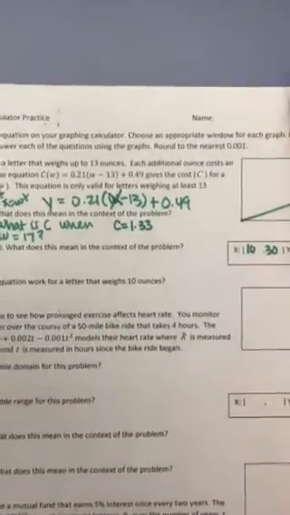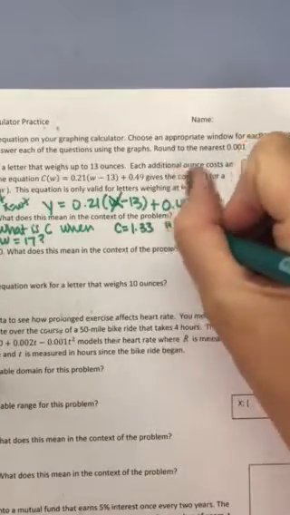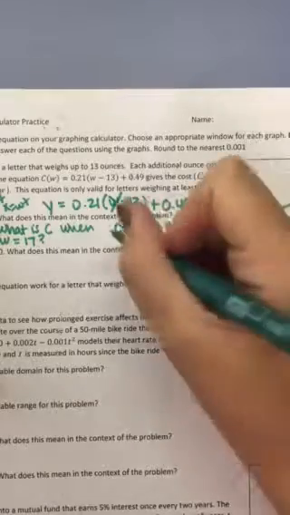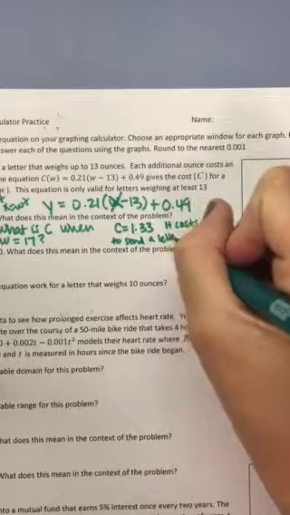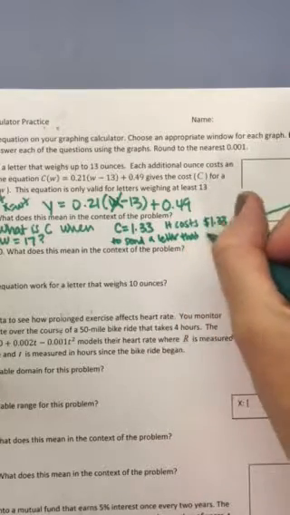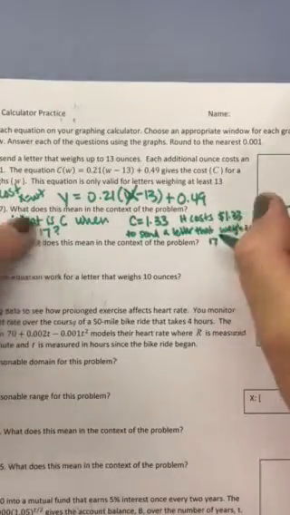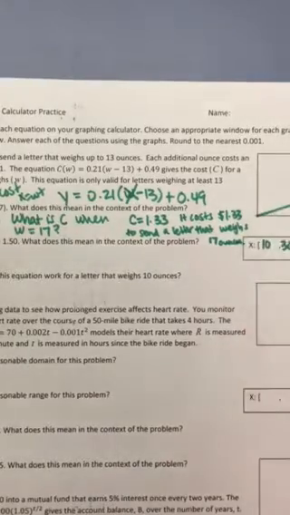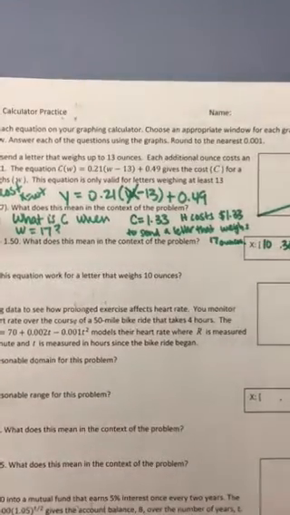To answer what it means in the context of the problem: it costs $1.33 to send a letter that weighs 17 ounces, since our weights were in ounces.